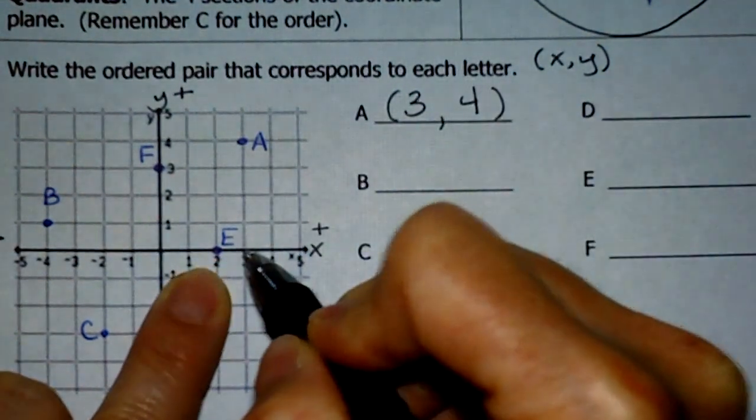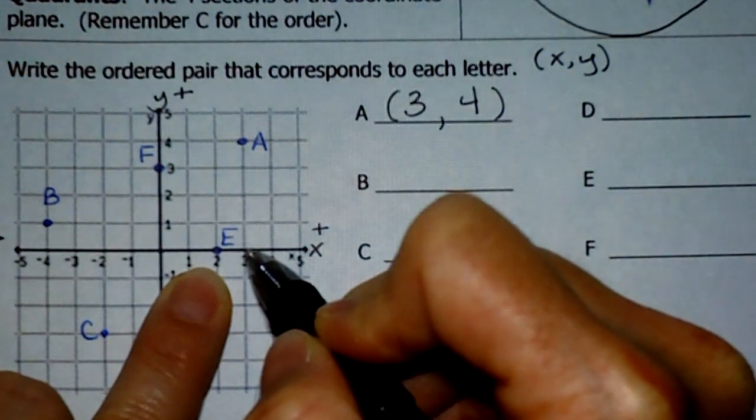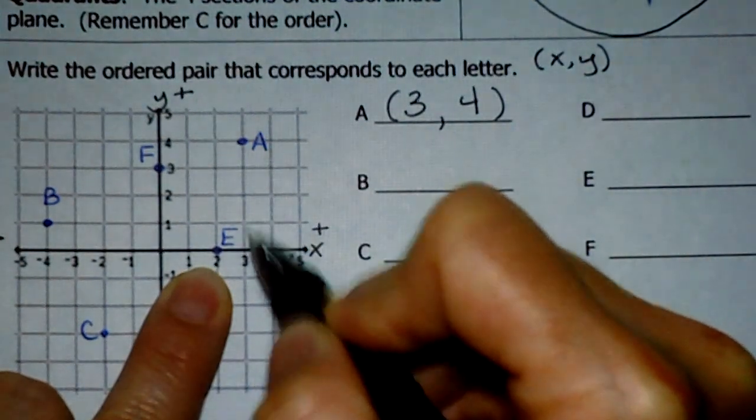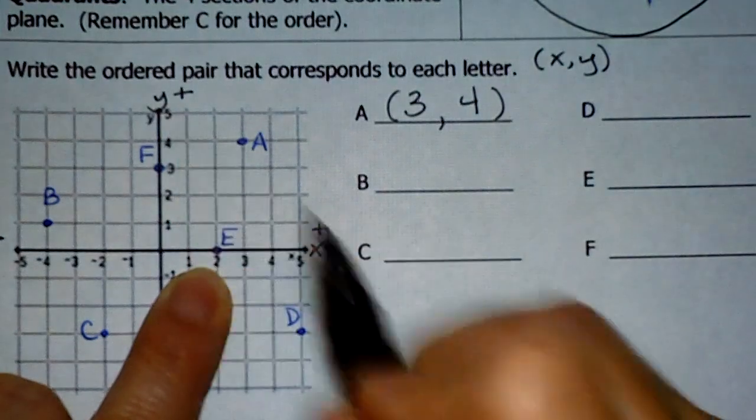Notice I didn't count this as 1. You don't count until you actually move. Because if you were standing right here and I said, how many steps have you taken? You wouldn't say 1. You wouldn't say 1 until you actually move. So again, that's 1, 2, 3, 4. And because we're moving up, that's positive.